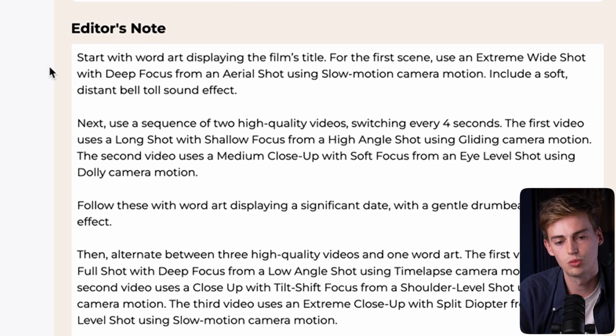So I say start with a word art displaying the film's title. For the first scene, use an extreme wide shot with deep focus from an aerial shot using slow motion camera motion. As you can see, I'm highly detailed in this, and that's what I want you to do if you're trying this out. With all AI video generators, you need to be as specific as possible. Otherwise, you will get random results. If you want to exactly control your outcome, then you need to be as detailed as you can.